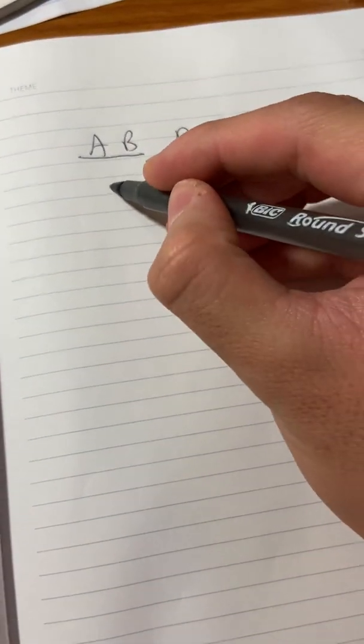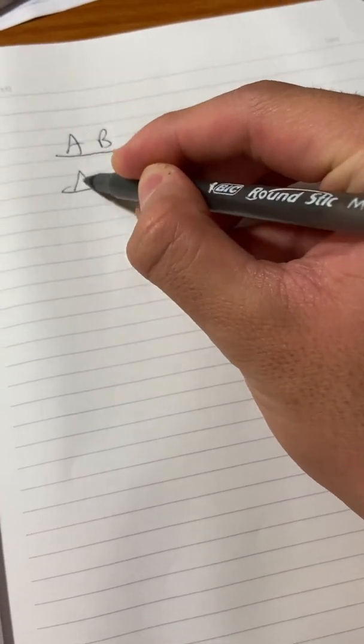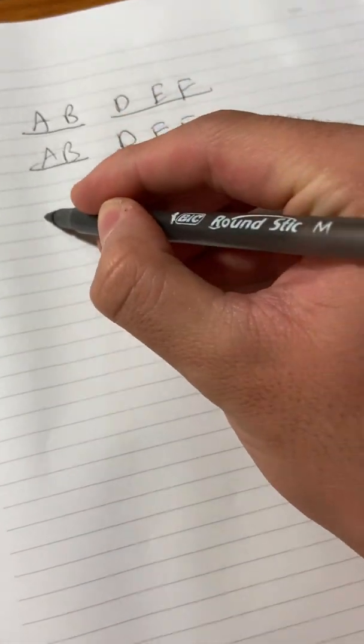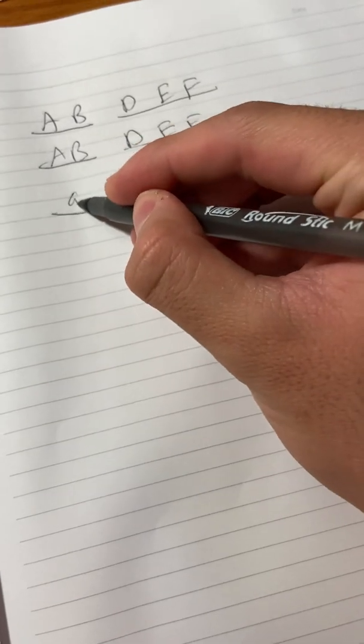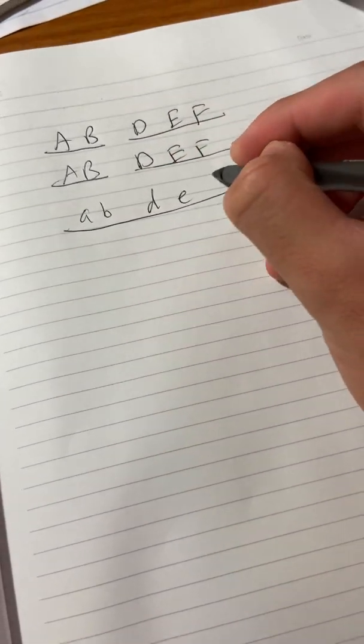All right, so let's say we got a double-stranded break, right? A, B, D, E, F. And then there's another chromosome here that is totally fine.